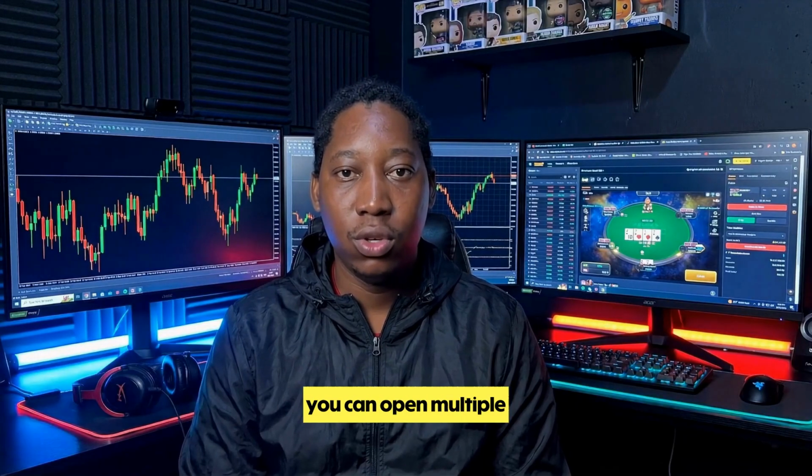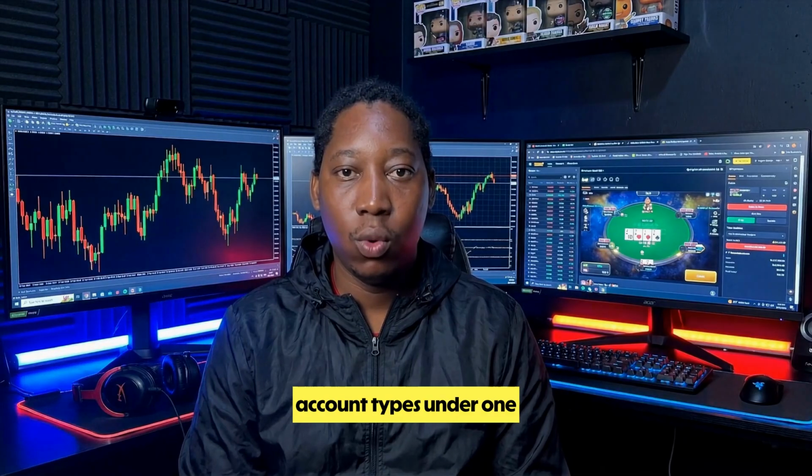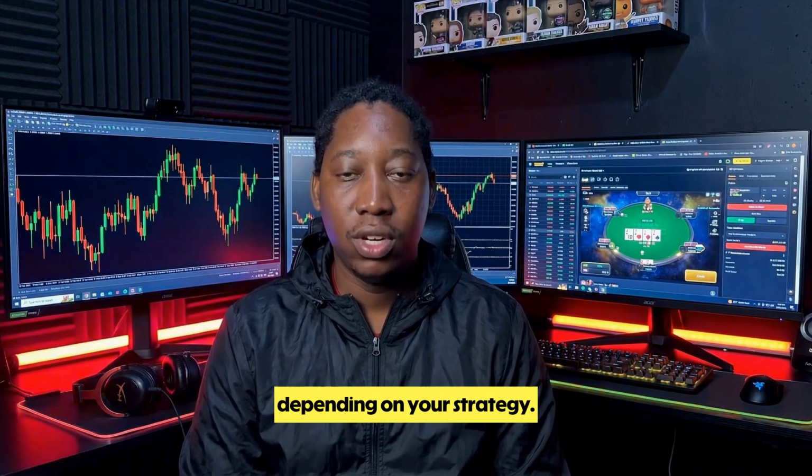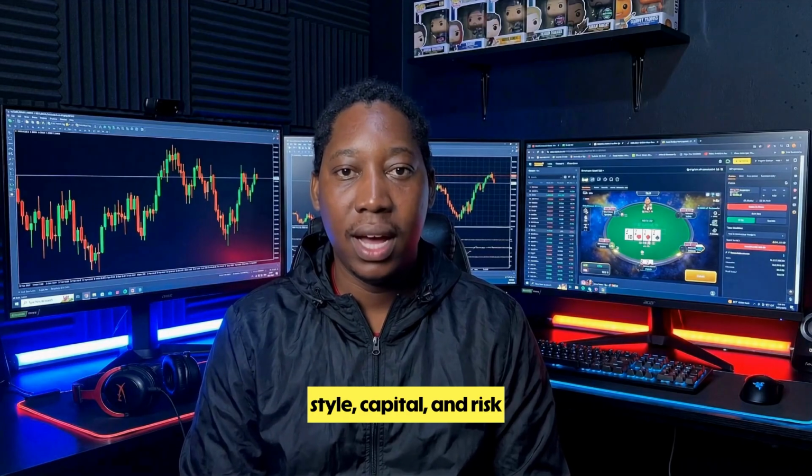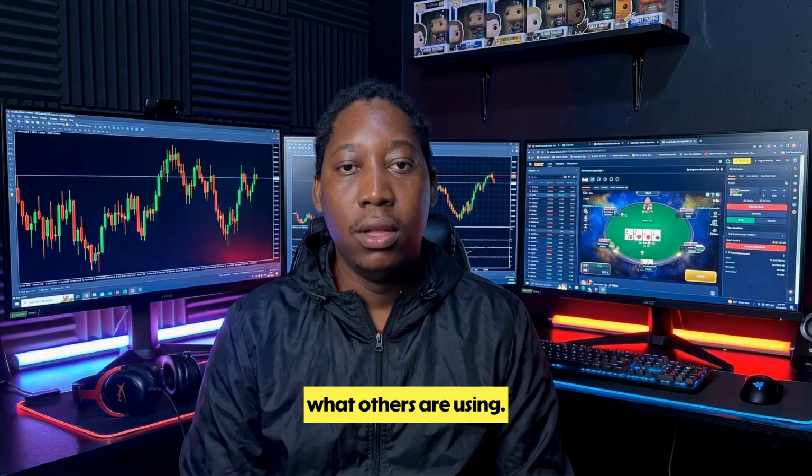The good thing is you can open multiple account types under one profile and use them depending on your strategy. Always choose an account based on your trading style, capital, and risk tolerance, not just what others are using.